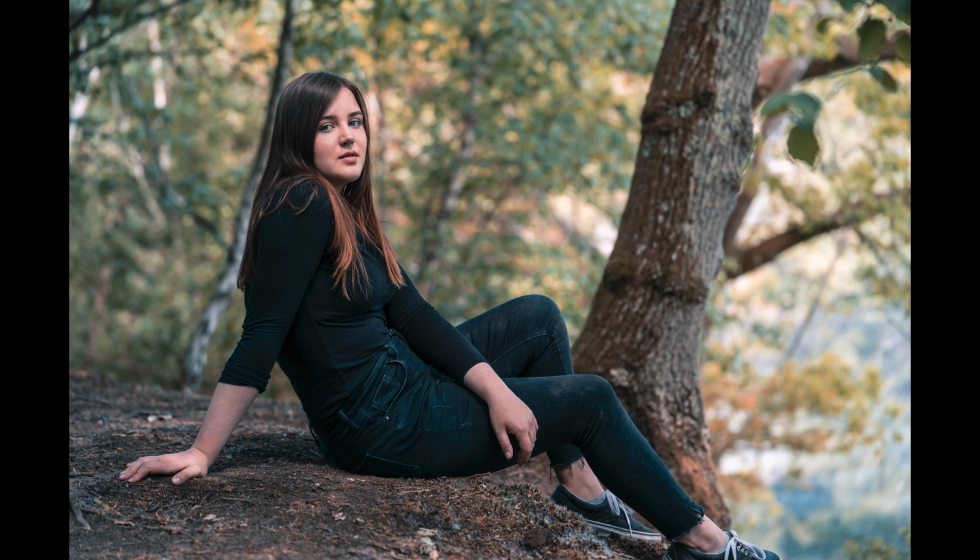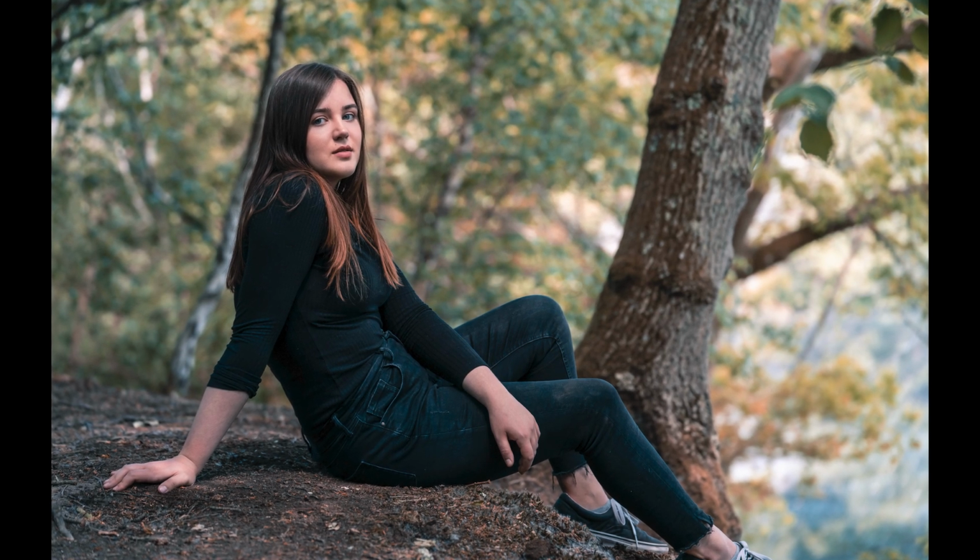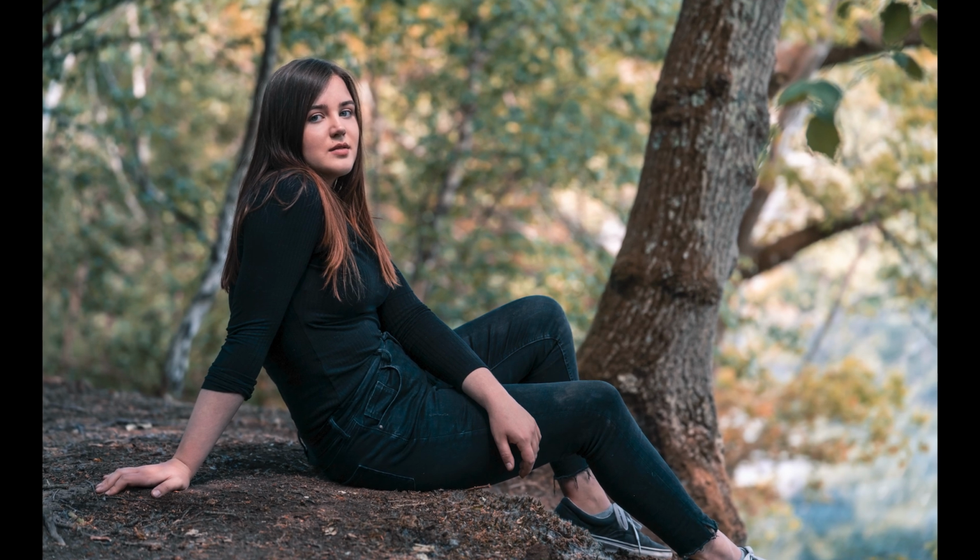Now, of course, like I've mentioned a few times, with the 85mm you do have to stand a little bit further away from your subject to be able to get them in shot. And especially if you're going for a full body shot, it's a little bit more difficult because you do have to have a bit more space to actually back up into. But the results are fantastic. And it's definitely worth persevering with that.